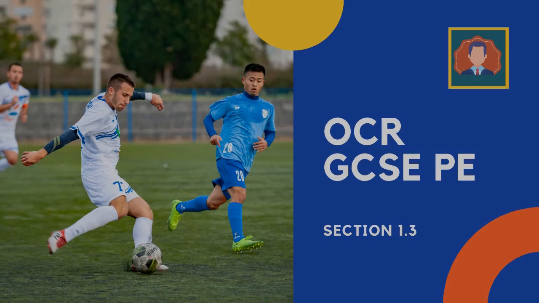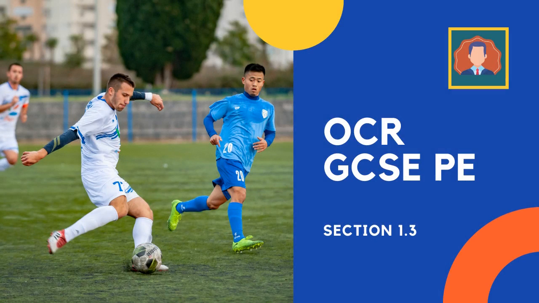Okay, so in this video we're going to be looking at topic 1.3 on the OCR GCSE PE spec, starting with axis of rotation. An axis is a straight line around which an object rotates. The movement of the body takes place around three axes: 1, the frontal axis, 2, the transverse axis, and 3, the longitudinal axis. Now we've got a little table here which says plane, movement, type of axis, and then activity example.